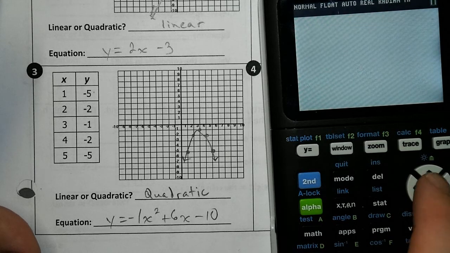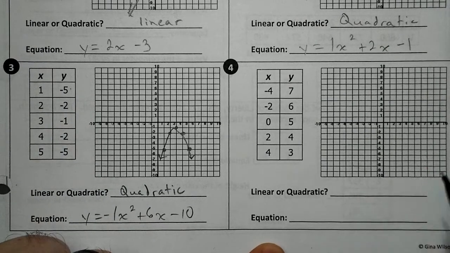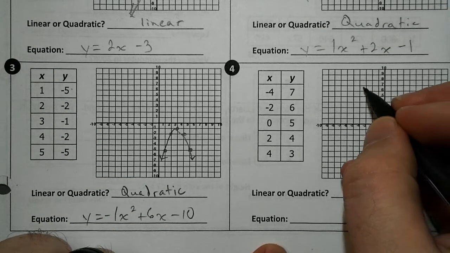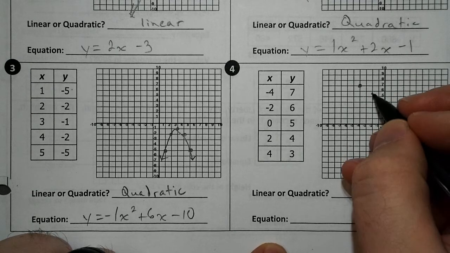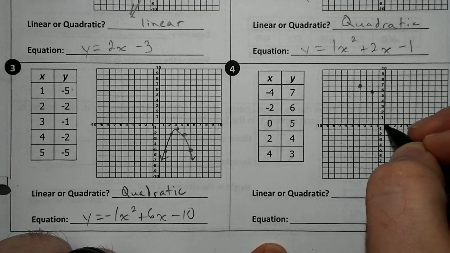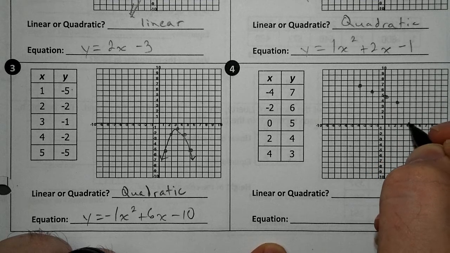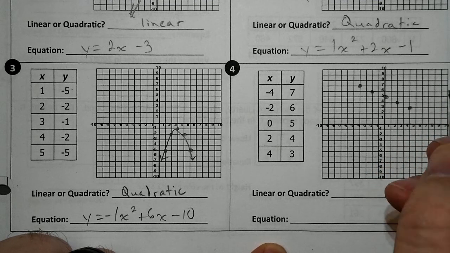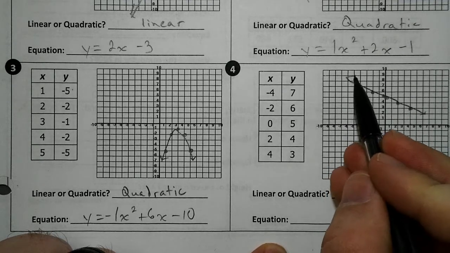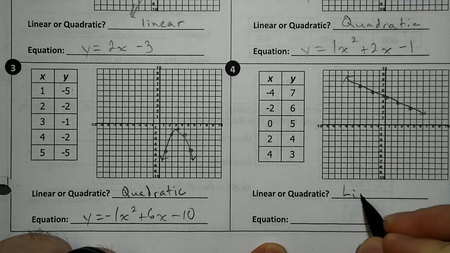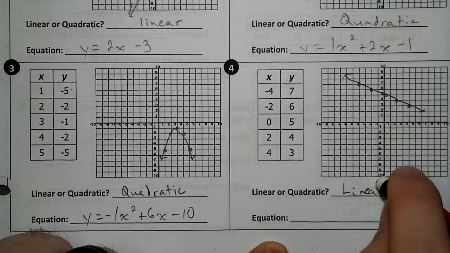Let's do one more on this video. Let's go to number 4. First, we're going to graph it. So, -4, 7, go up to 7, put a dot, -2, 6, 0, 5, 2, 4, and 4, 3. So, this time we've got a straight line. So this one is definitely linear. There we go, having some spelling issues today.